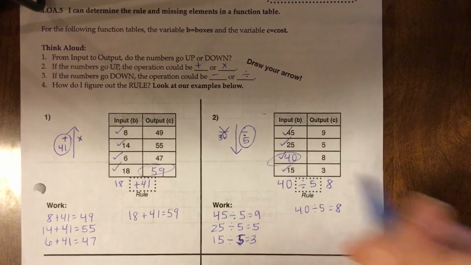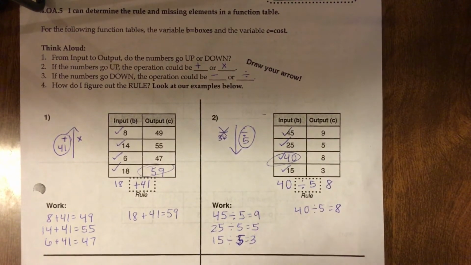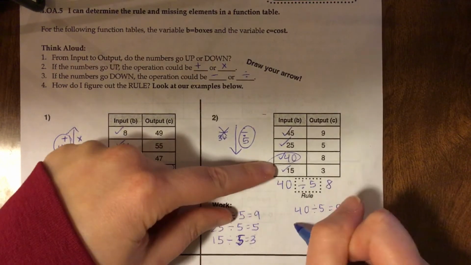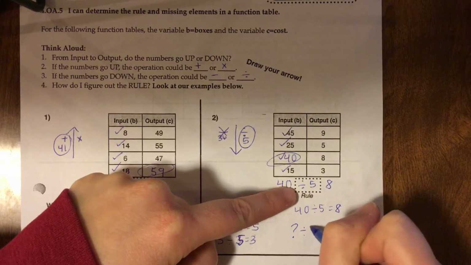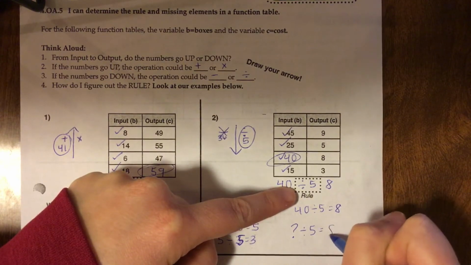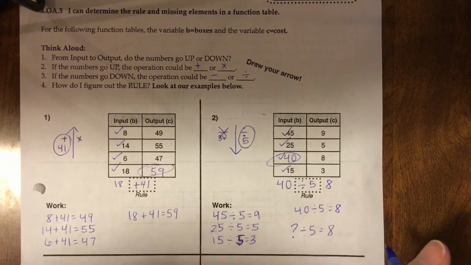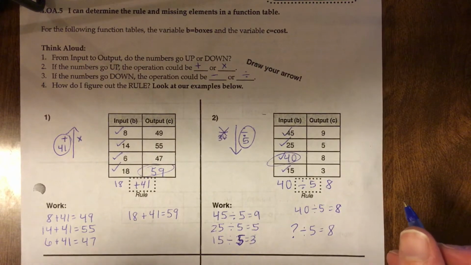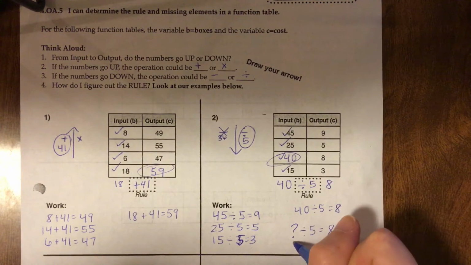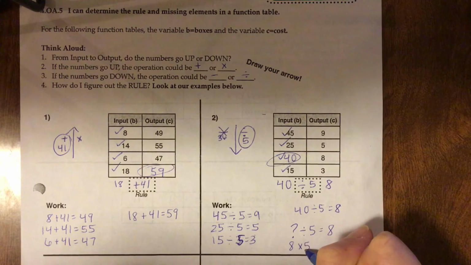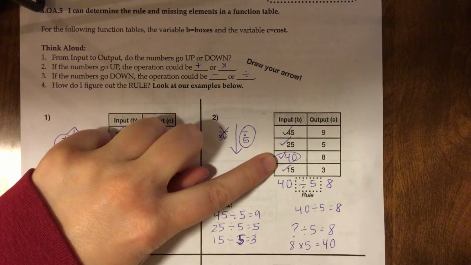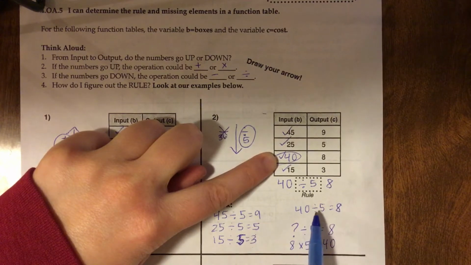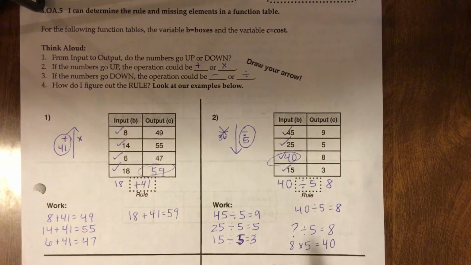And then we've got to figure out our input right here. So our input we don't know. So something, and then our rule, divided by 5 equals 8. This is a missing division problem, so to check it, we can do 8 times 5, and we get 40. So that's why I put 40 right there. If I check with my rule, 40 divided by 5, I get 8, so I'm good to go.